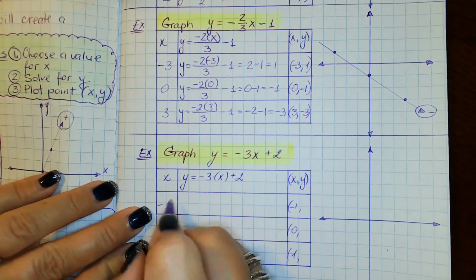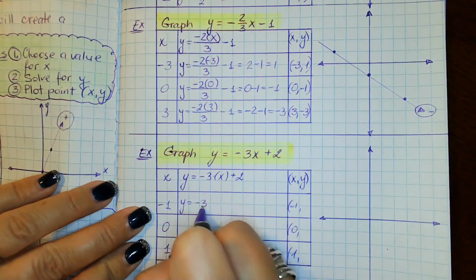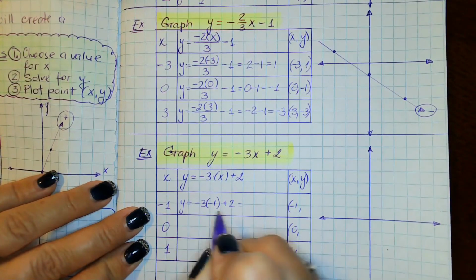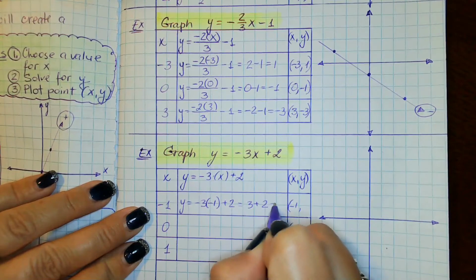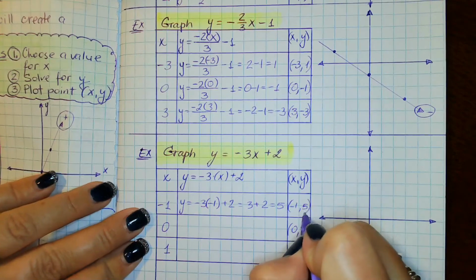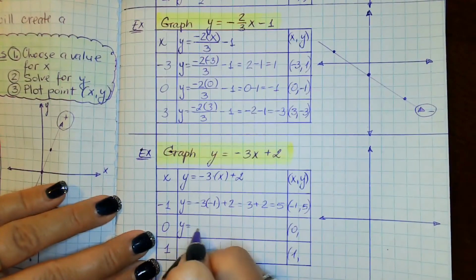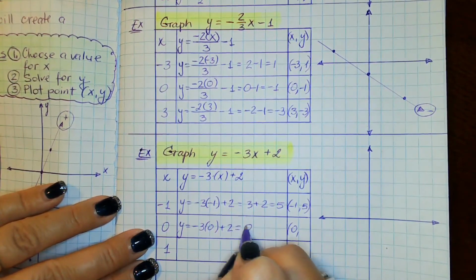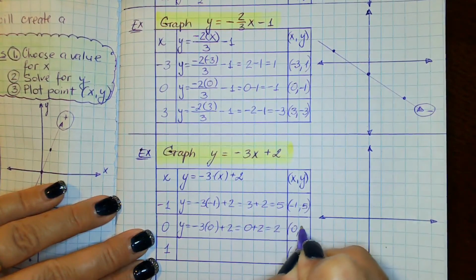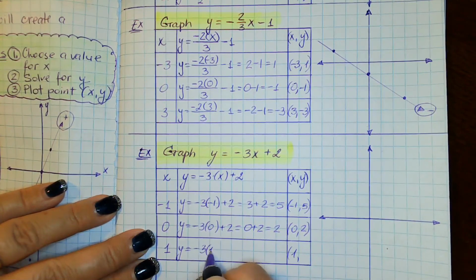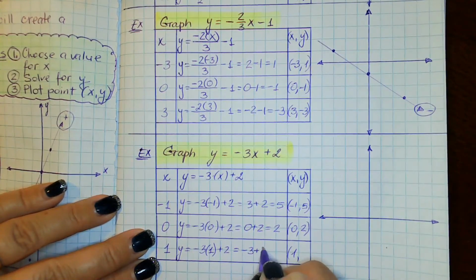So negative 1 will be replaced in the equation first. Negative times negative, that will be positive 3, plus 2, 5. So for the chosen value negative 1, 5 is y. Same equation, we substitute 0 next. 0 times negative 3 is 0, plus 2 equals 2. And for the y value, if I substitute 1 in the equation for x, negative 3 plus 2 will be negative 1.